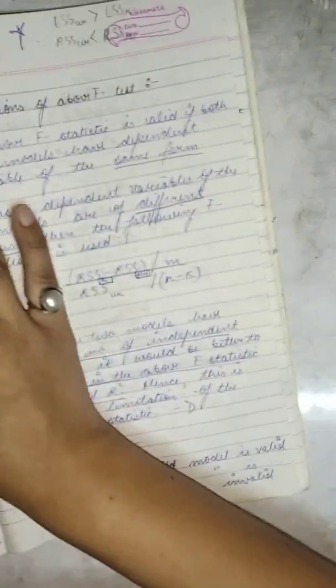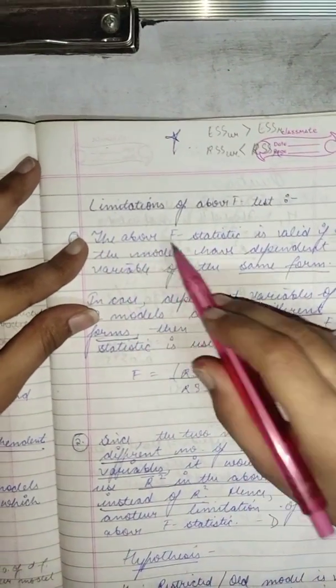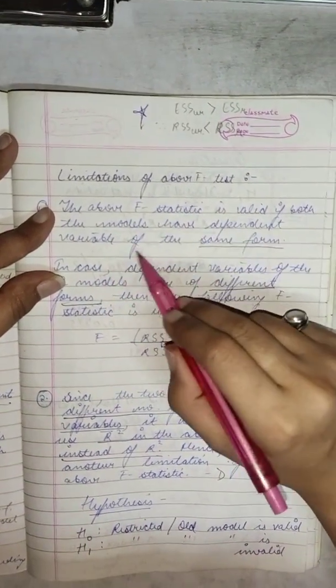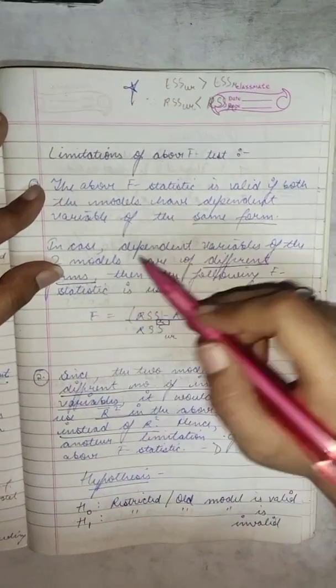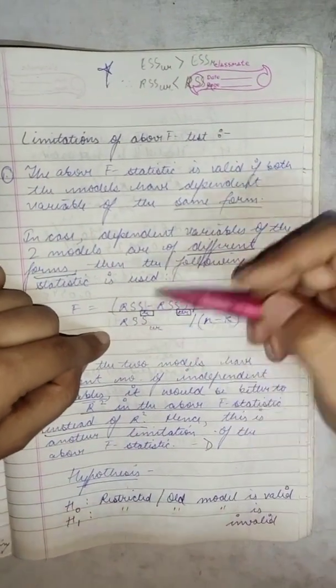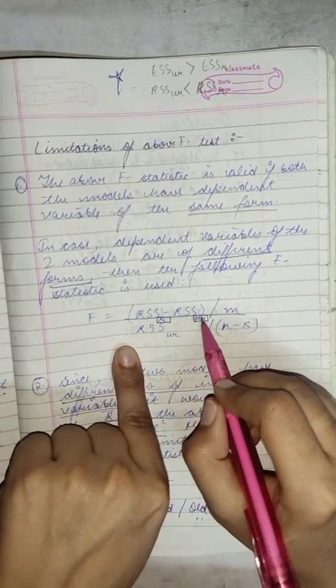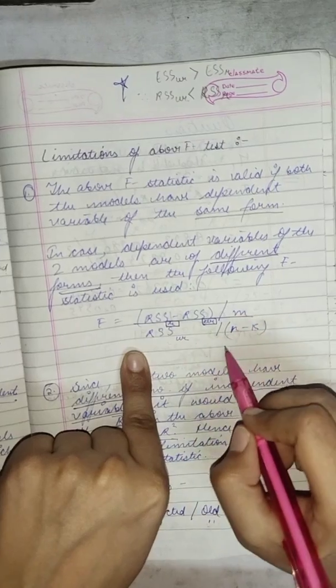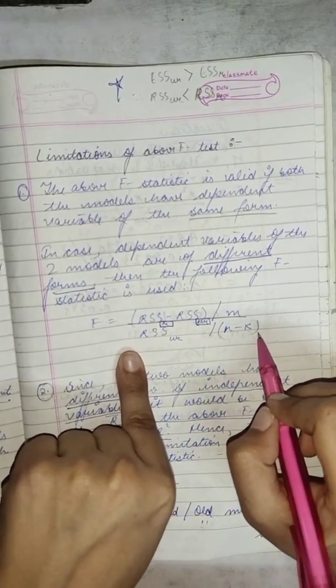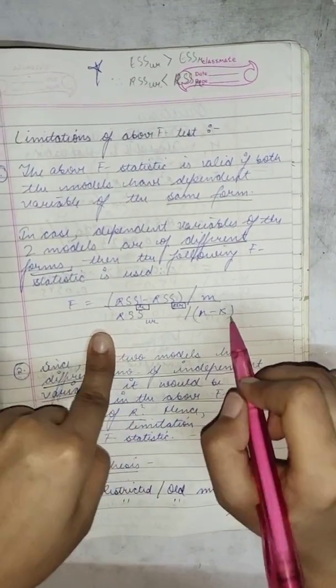So there are two limitations of this F test. One, the above F test is valid if both the models have a dependent variable of the same form. In case dependent variables are of different forms, the F stat is modified into this: RSS restricted minus RSS unrestricted divided by M, upon RSS unrestricted divided by N minus K. So this is not very difficult. You can actually reach this.